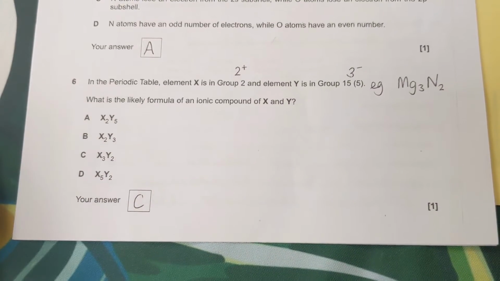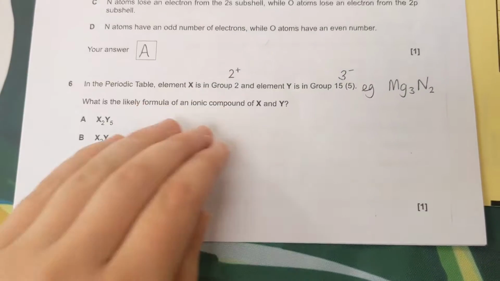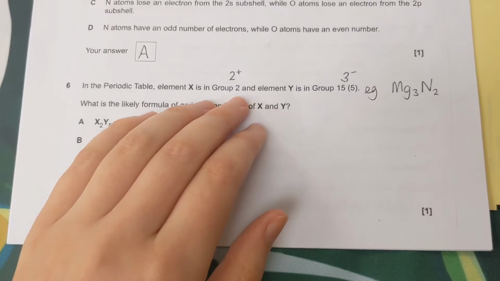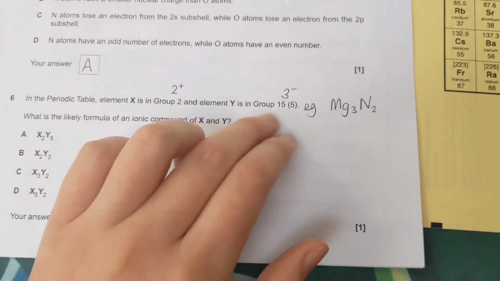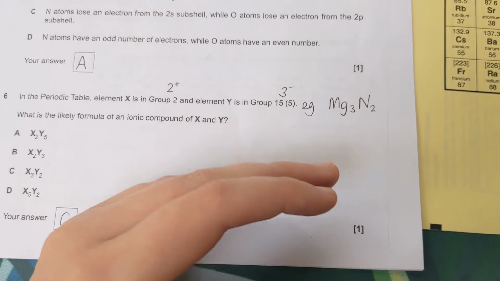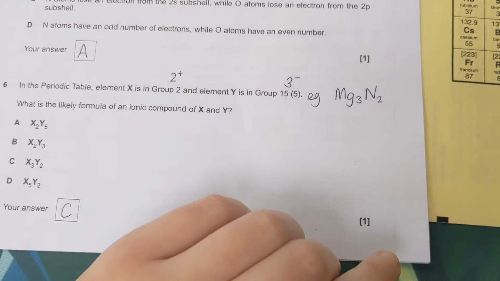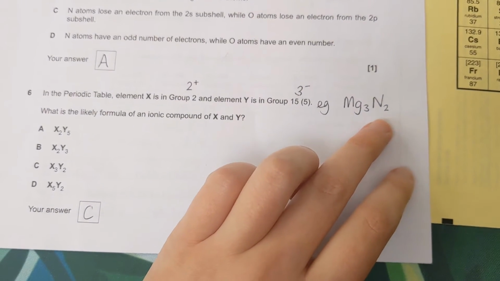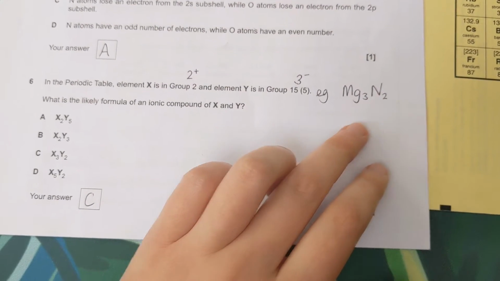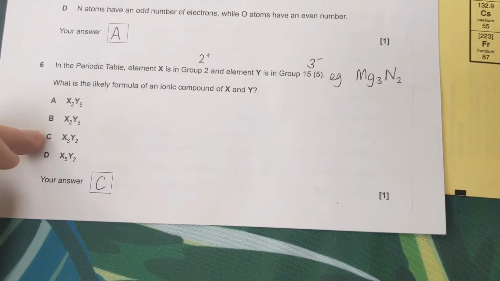Question 6 is about formulae and charges on ions. So group 2 metals, they have a charge of 2+, they form 2+ ions, and group 15 or group 5 generally form 3- ions. So an example would be magnesium nitride, and that means that the formula of an ionic compound would be this one, C.